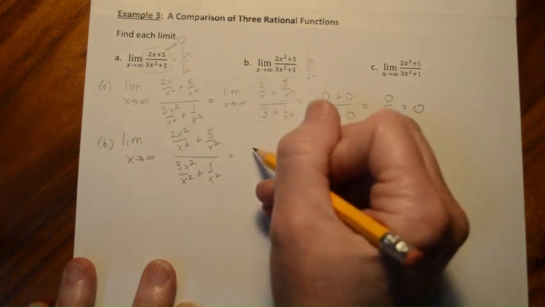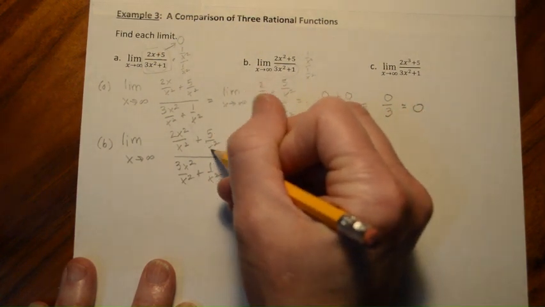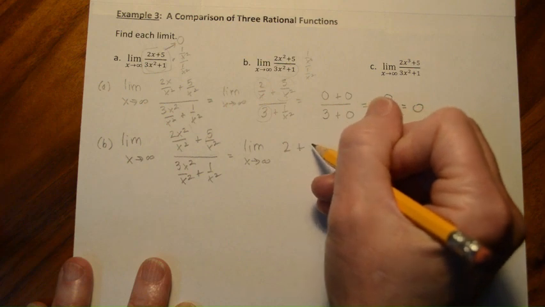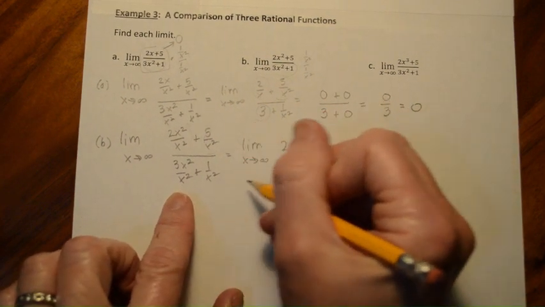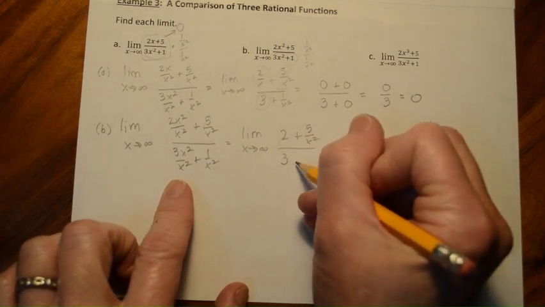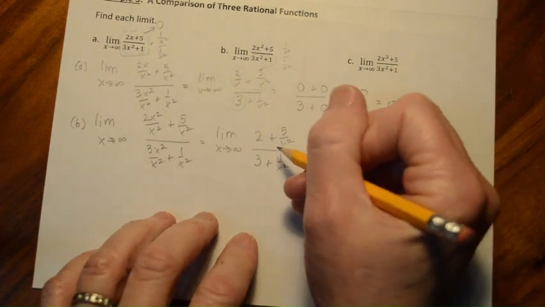Right, this simplifies to 2. And this simplifies to 5 over x squared. Down here, this simplifies to 3, and this simplifies to 1 over x squared. They're both simplified already there.